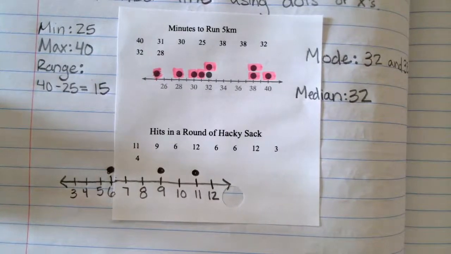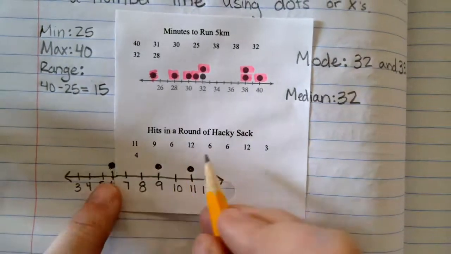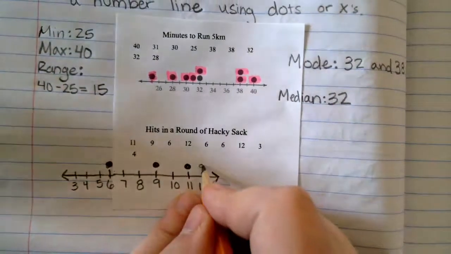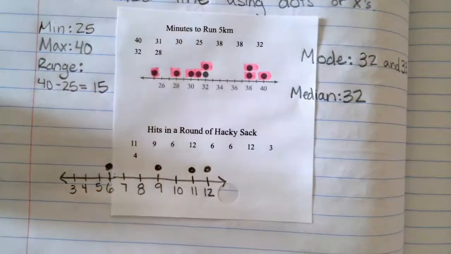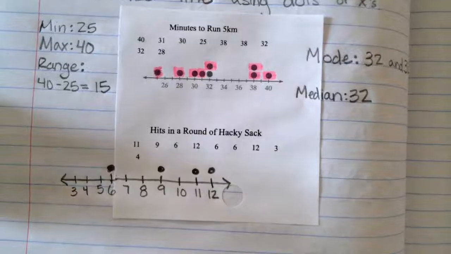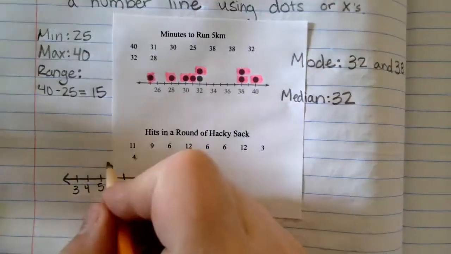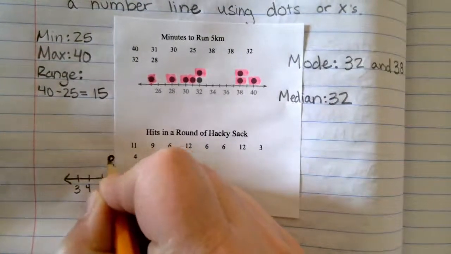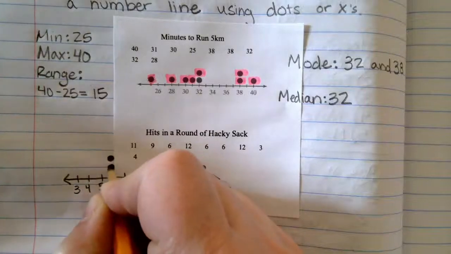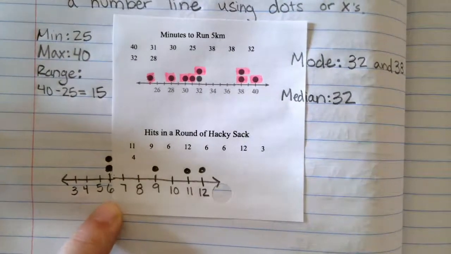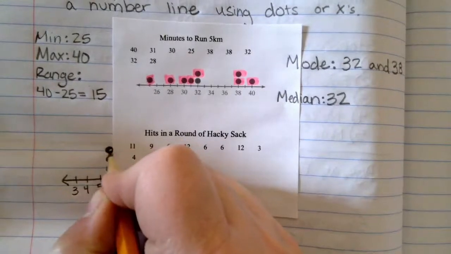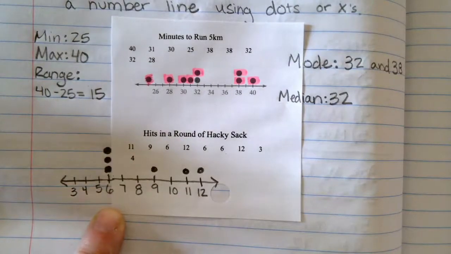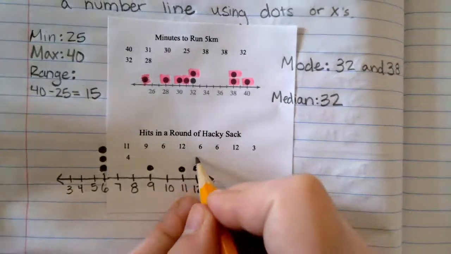12. Okay, now I see another 6. So what am I going to do? Good. Add another one right on top of it. We don't necessarily make the dots bigger. All the dots are the same size. We just stack them. Okay, and then I have another 6. So there should be 3 dots there. Another 12. And a 4.